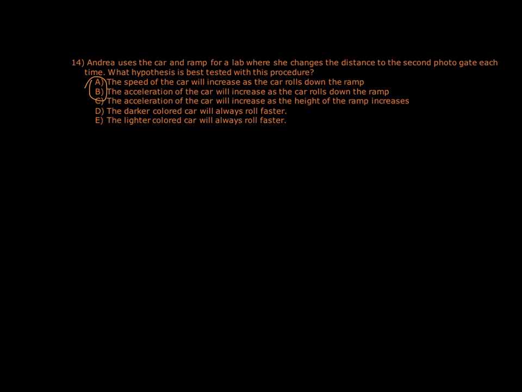But if you didn't know that and you were testing a hypothesis that the acceleration changed, this would be one way to do it. So in this one, I would have said either A or B. If you said either A or B, you could make a case for being correct. Again, there won't be double choices like this on the real test. It's just sometimes the practice test is a little more vague.